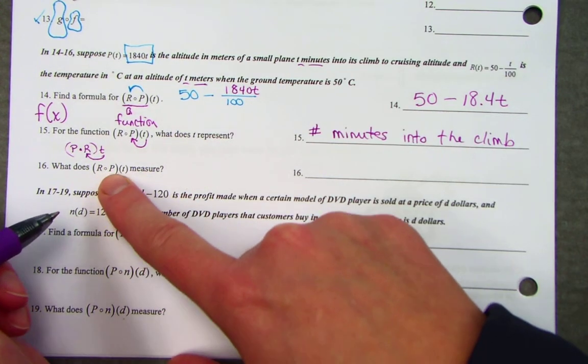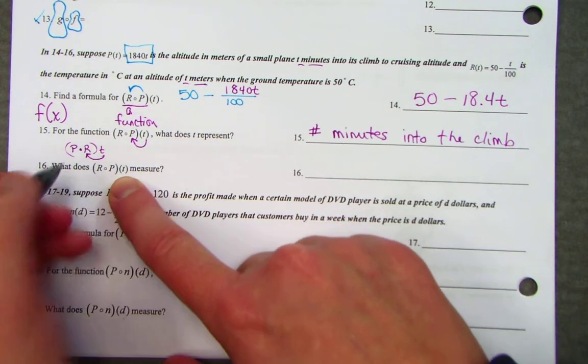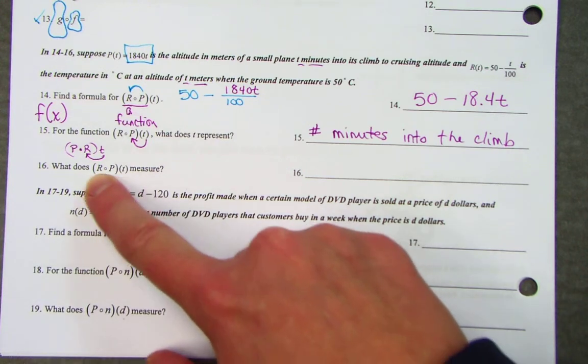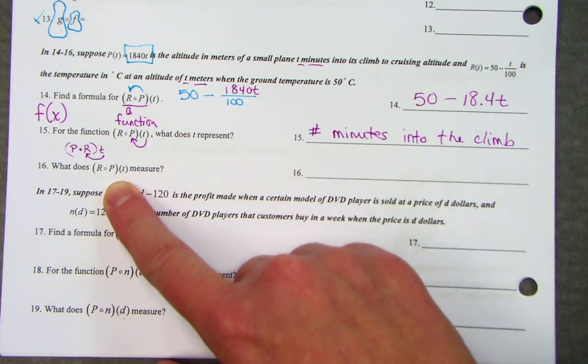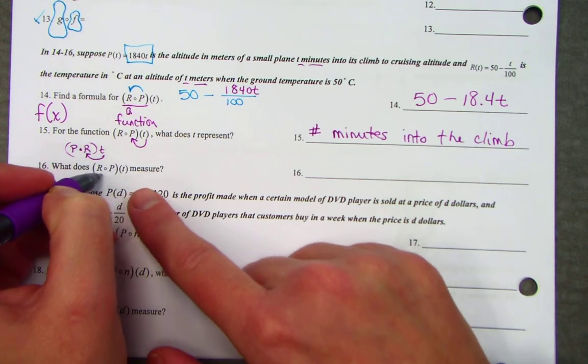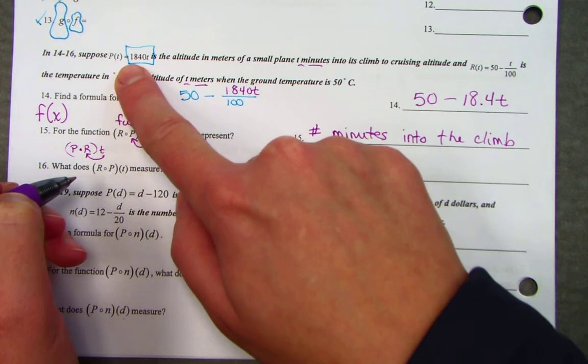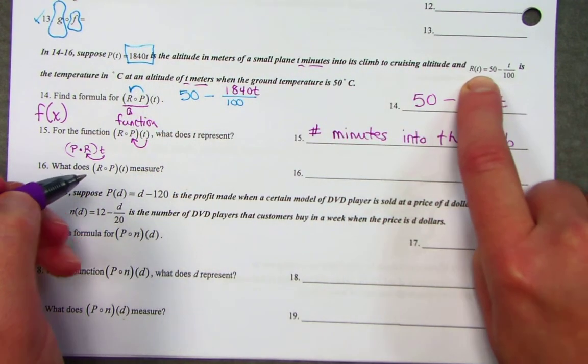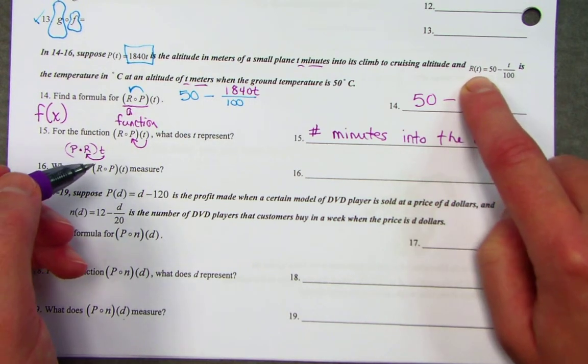Once we know that it's the minutes into the climb, it's like, okay, so what is this ultimate thing finally going to tell us? And since we take p and we plug it into the r equation, since we were taking this whole thing and plugging it into r, our result is going to be that r equation.